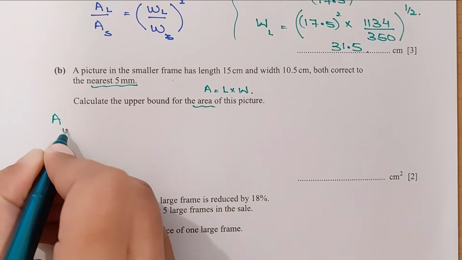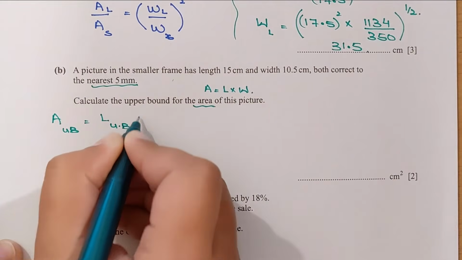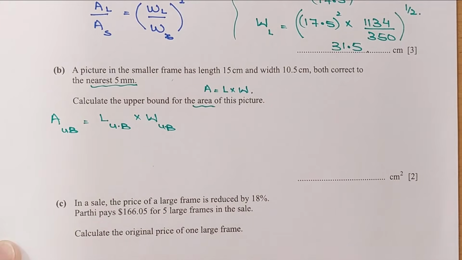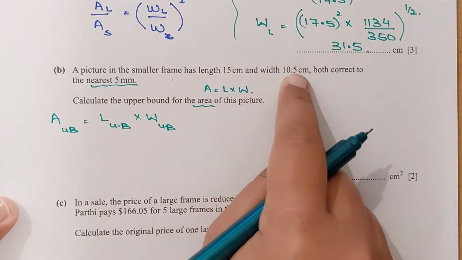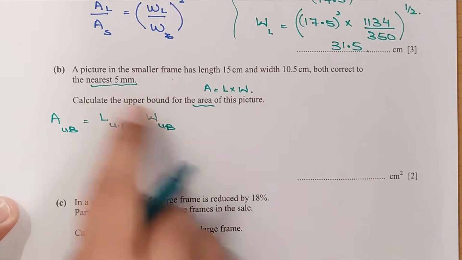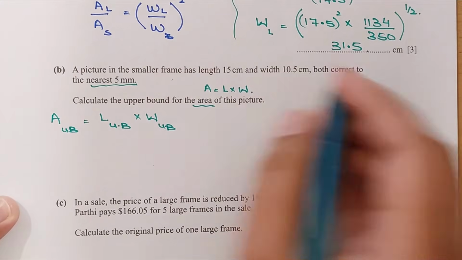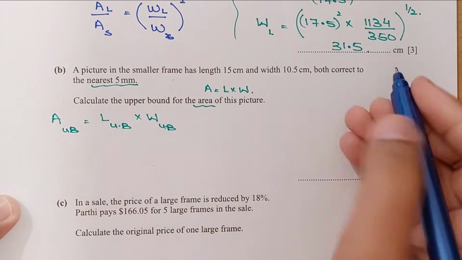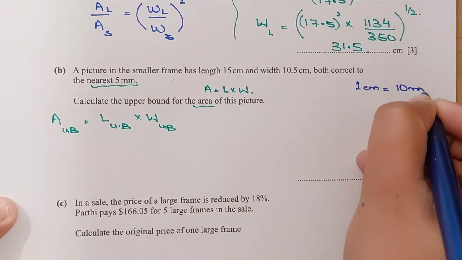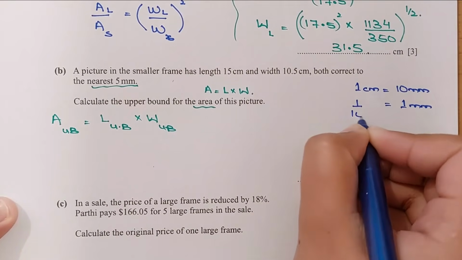So the upper bound area is the length upper bound times the width upper bound, because in a product we use both upper bounds. Both are in centimeters and the answer must be in centimeters squared, so first we need to convert millimeters into centimeters. 1 centimeter equals 10 millimeters, so 1 millimeter is 1 by 10 centimeter.